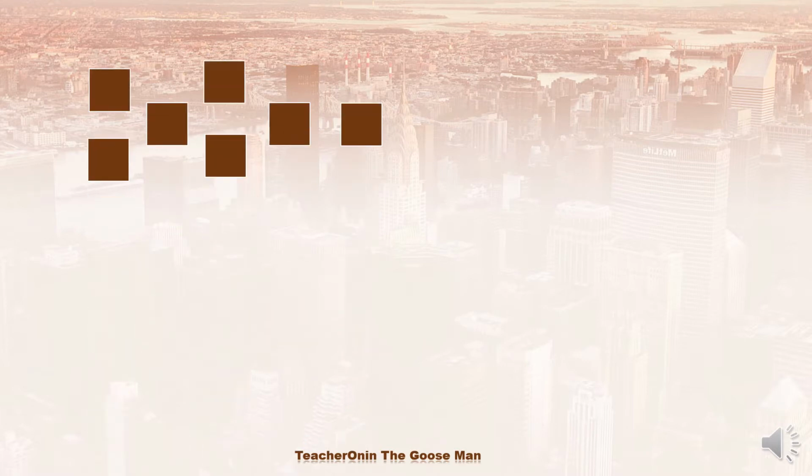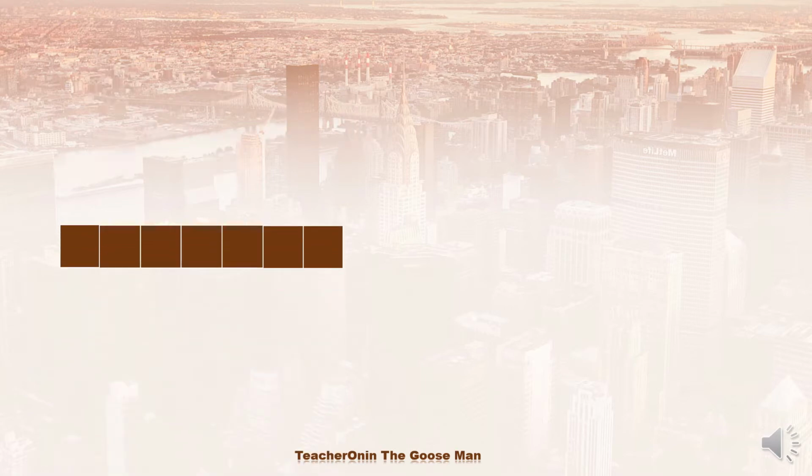How many smaller squares can you see? Can you arrange these squares into a rectangle? Okay, so let's have this arrangement. So this one is actually one row by 7 columns, or in symbol, I can write this one as 1 times 7. Can you think of another arrangement?